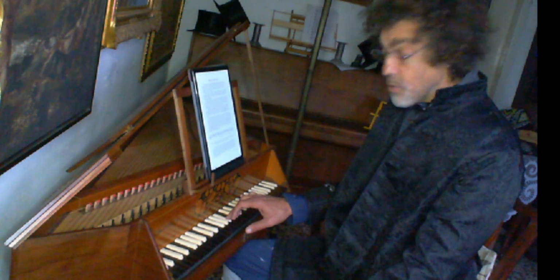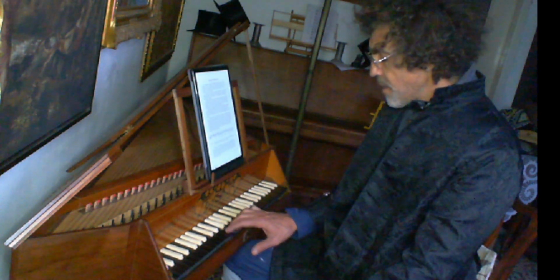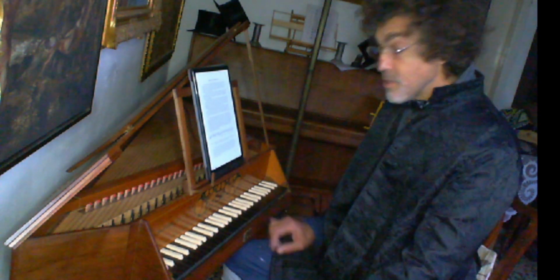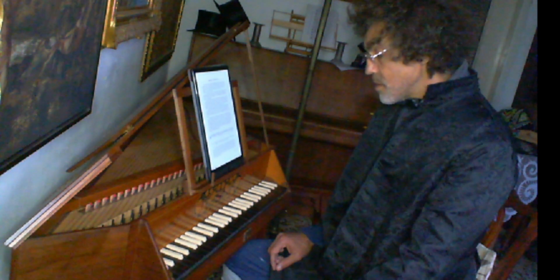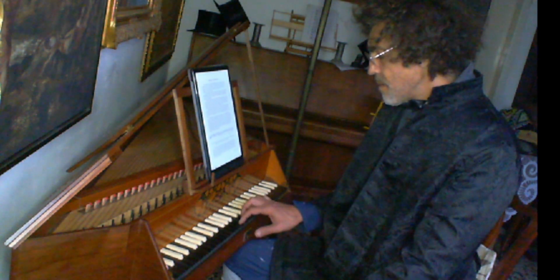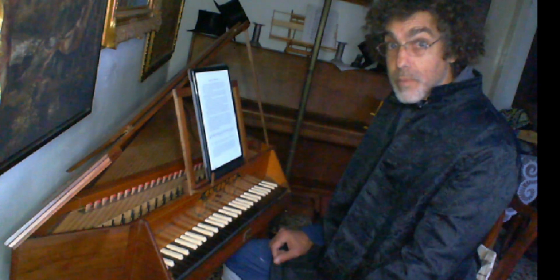These are all semitones. So mi, fa, mi, fa, mi, fa. So mi, fa is always going to be a semitone.